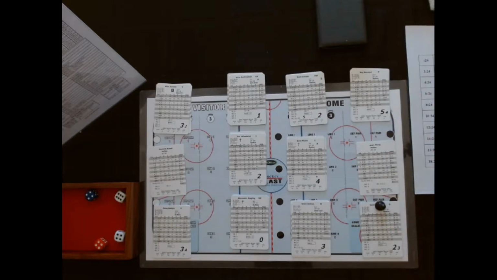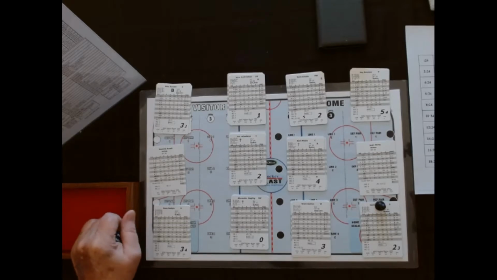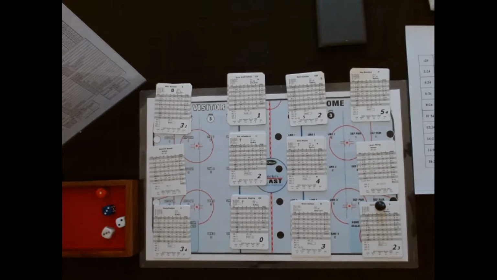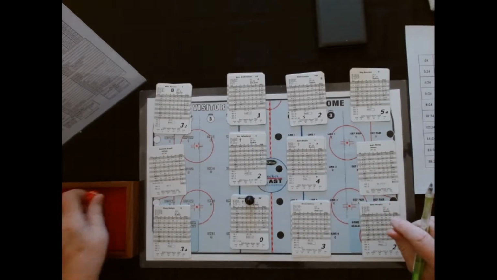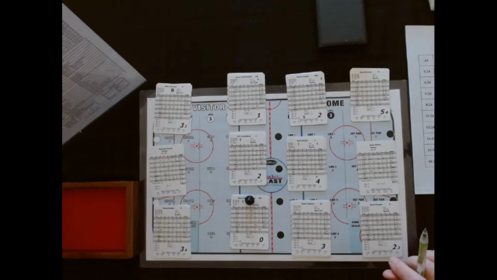Over to Gord Murphy, moving the time up. 3-5. PPS, that S don't mean nothing. The PP is an interception. Intercepted by the right wing, Mogilny. We're looking at him. Alexander having a nice game today.